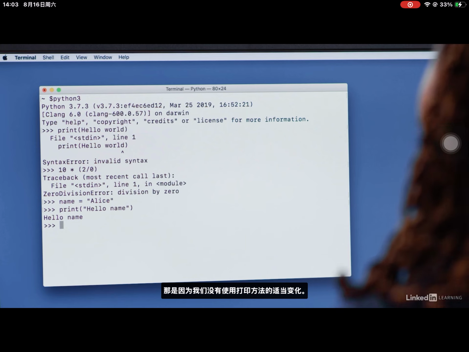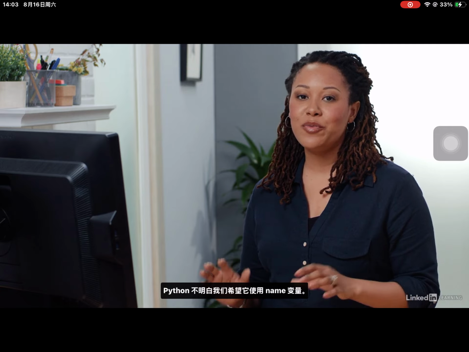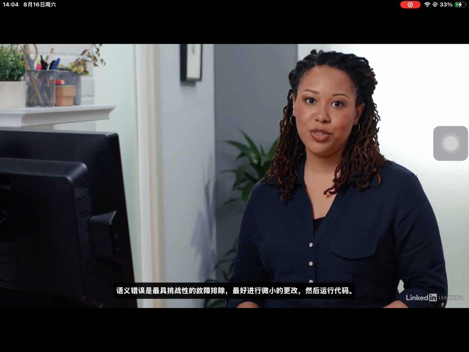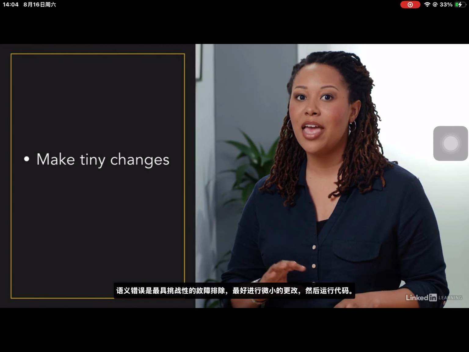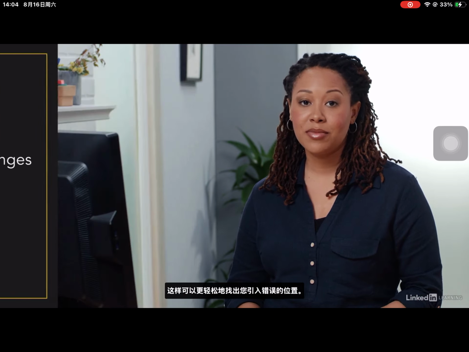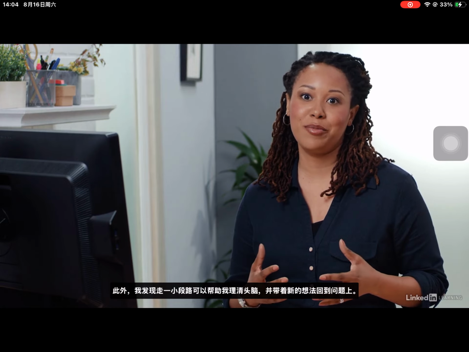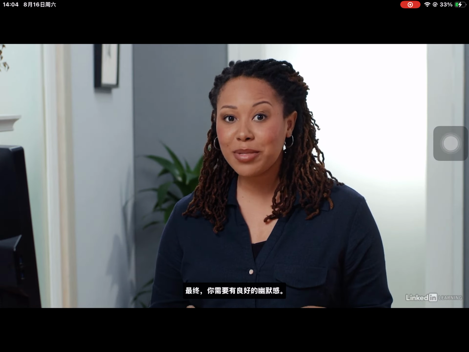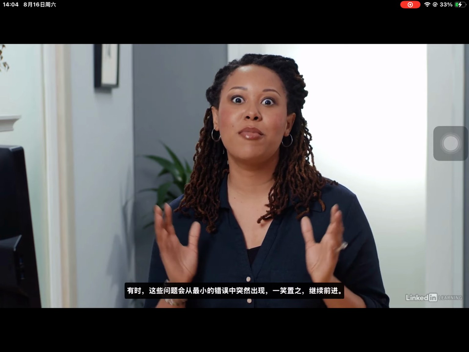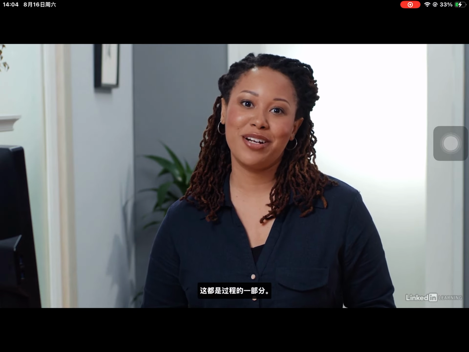That's because we didn't use the proper variation of the print method. Python didn't understand that we wanted it to use the name variable. Semantic errors are the most challenging to troubleshoot. It's best to make tiny changes and then run your code. That makes it easier to figure out where you introduced the error. Also, I find going for a short walk helps me to clear my head and come back to the problem with fresh ideas. Ultimately, you need to have a good sense of humor. Sometimes these issues pop up from the smallest of mistakes. Just laugh it off and keep moving forward. It's all part of the process.